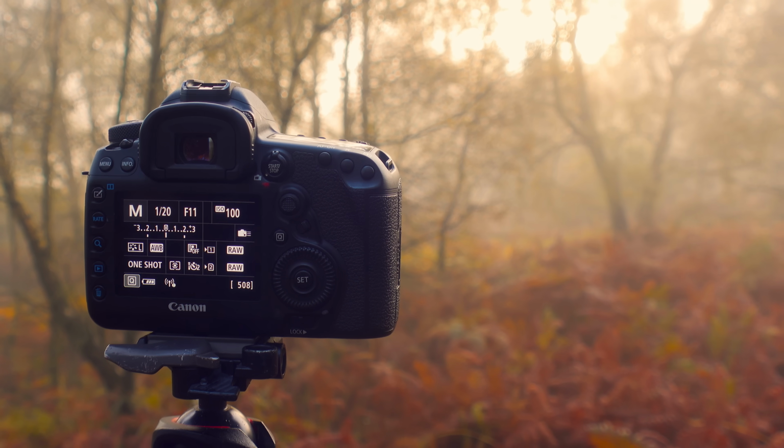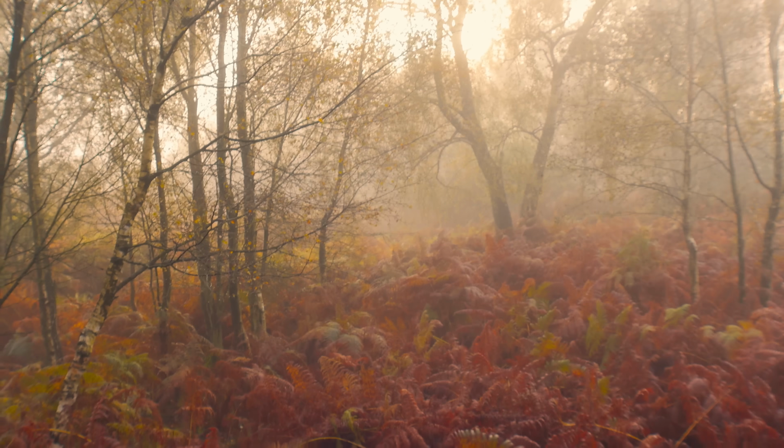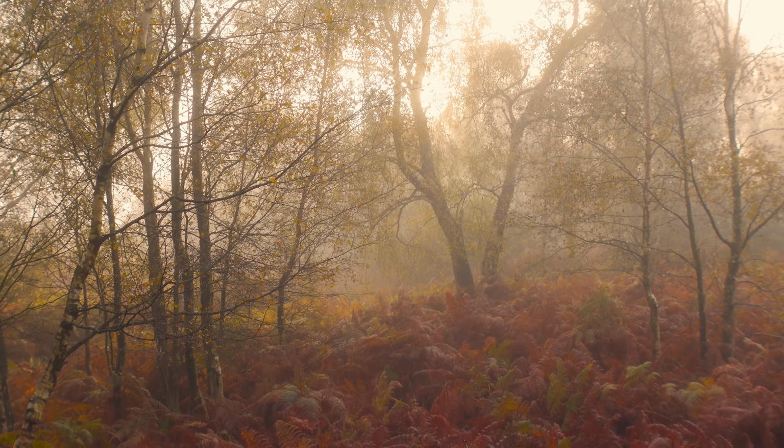So I'm having to bracket the image because the dynamic range is absolutely huge. So technically a bit of a challenge, but I'm at f11, 1/20th of a second, ISO 100. It's then just the case of the light. And that is what I'm going to wait for, just for another couple of minutes, I think, and then capture that perfect moment, and then I'll show you the image.